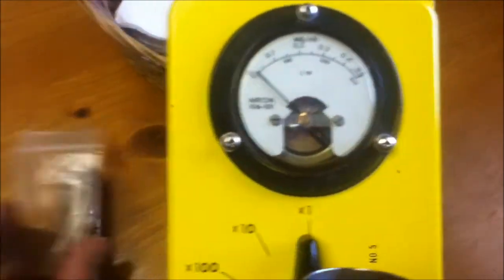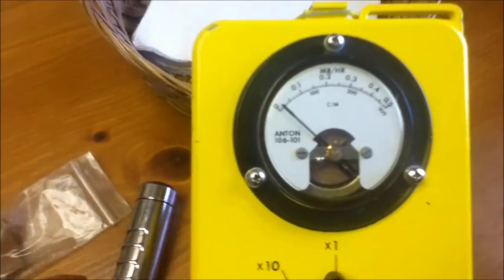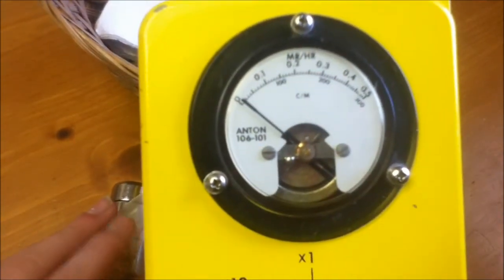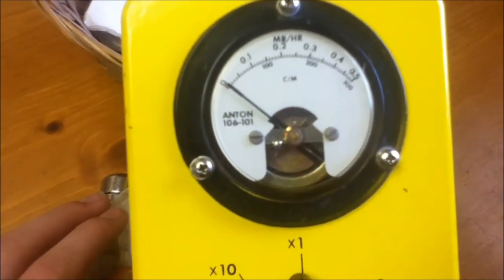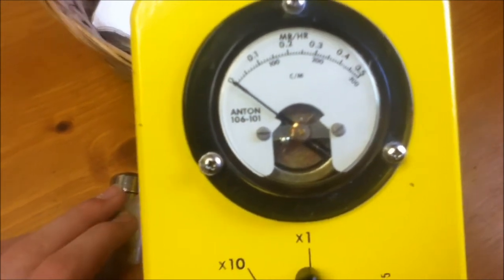Switch it around. Hold on. And nothing from the other side.